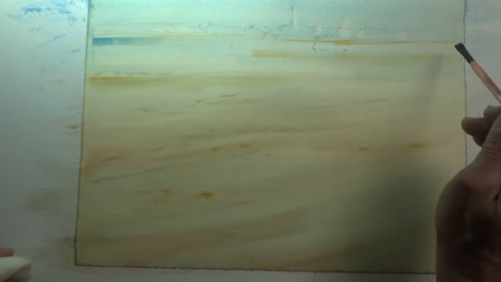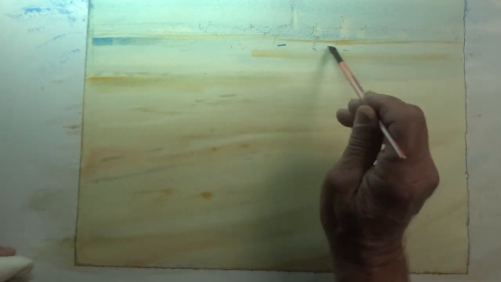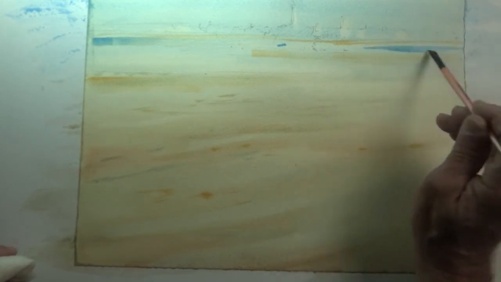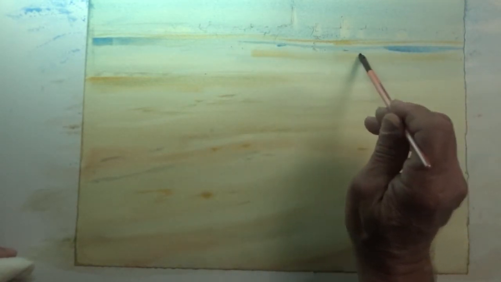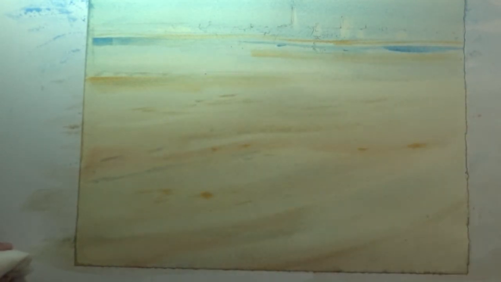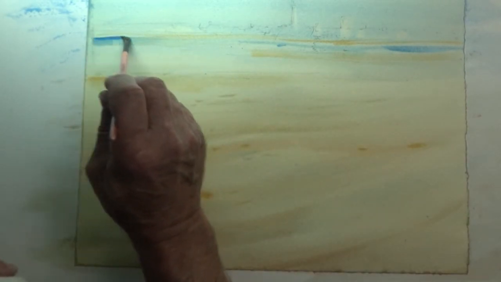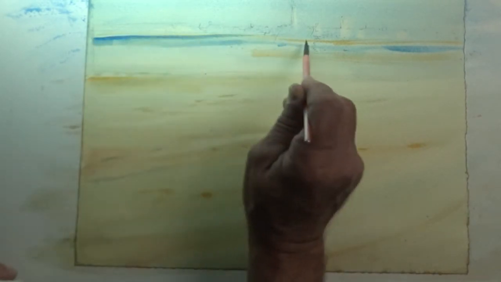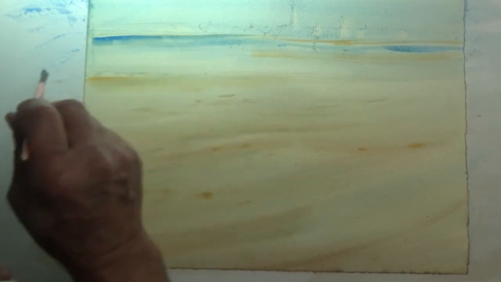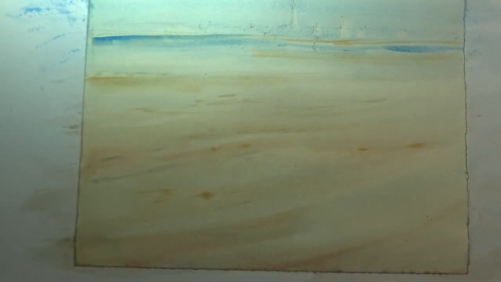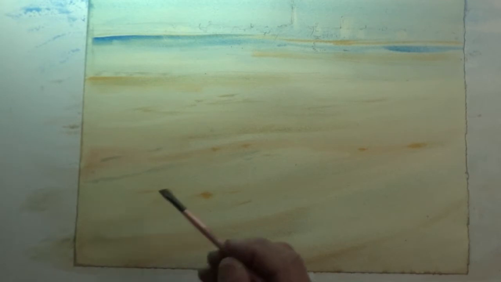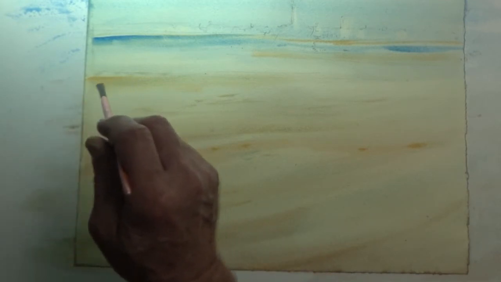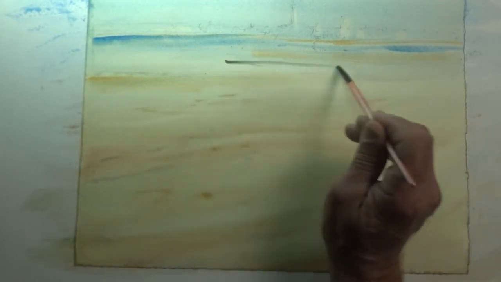And just indicating water here and there. Nice and soft. Just a hair more pigment is what I'm actually doing to create that water. We got some nice watered area here.